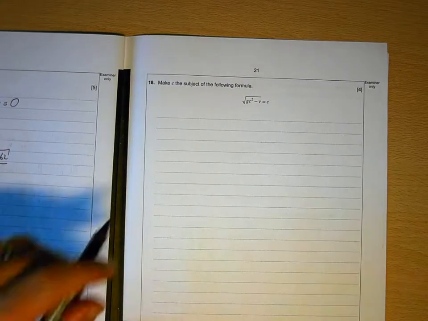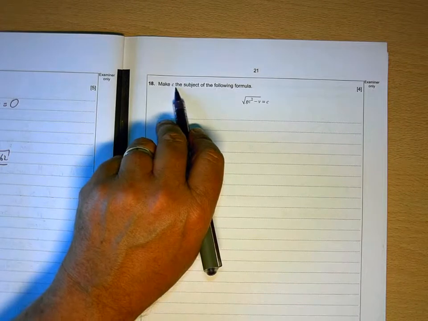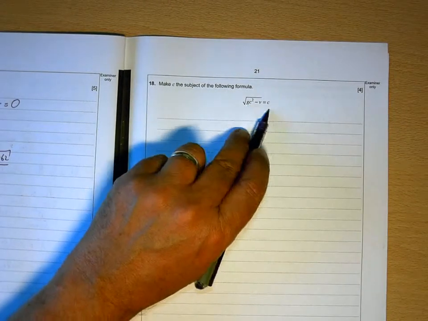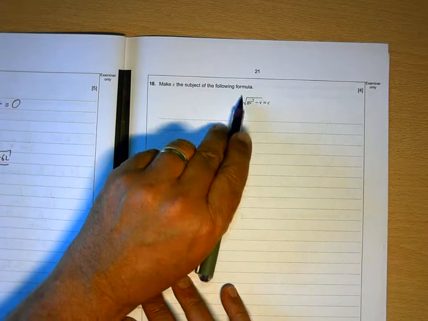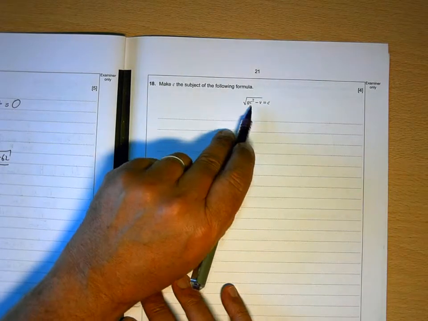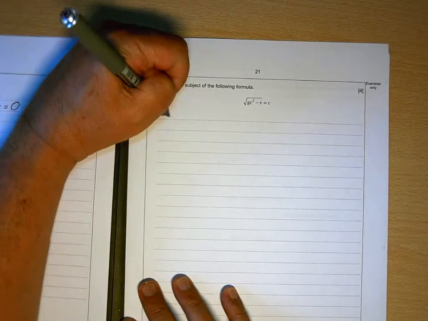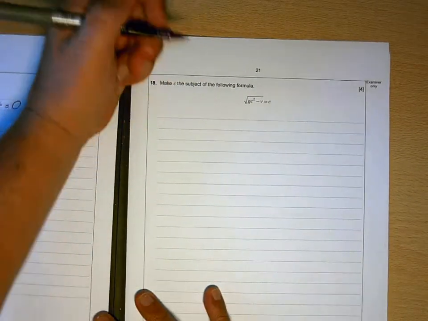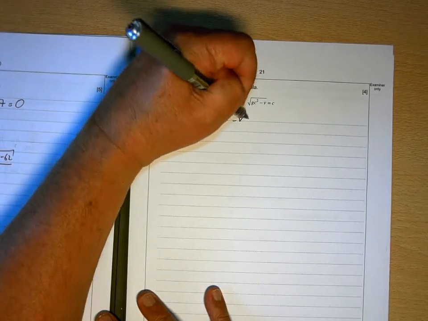Rearranging formally. More complicated when the letter that you're trying to rearrange to get appears on both sides. So to get inside it, I have to get rid of the square root. To deal with the square root, I have to square both sides. So I'm squaring both sides. When I square both sides, this side just becomes gc squared minus v.